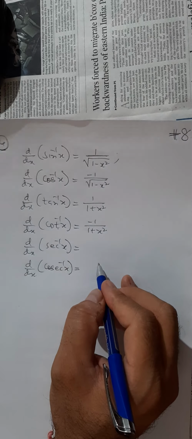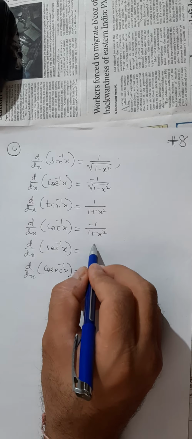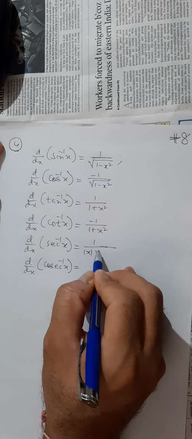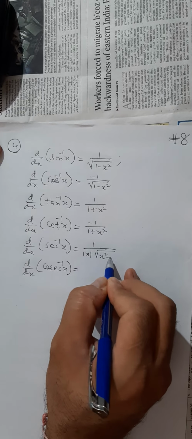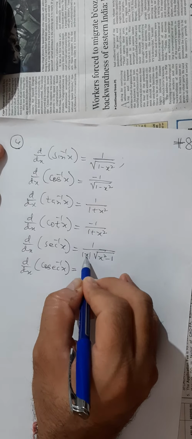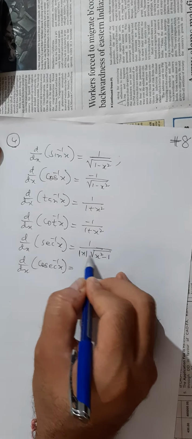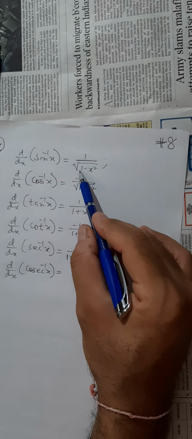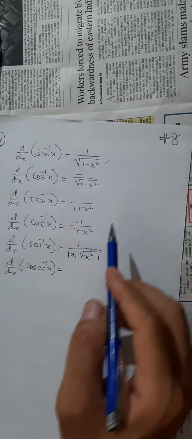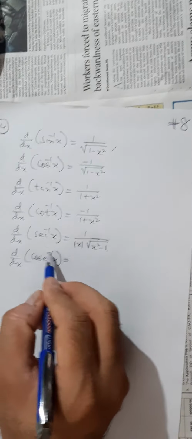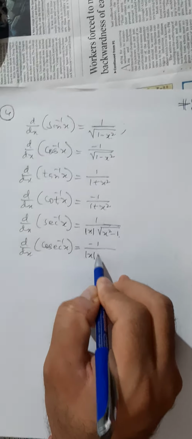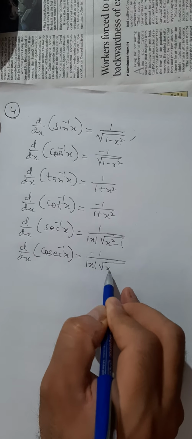Then next, sec inverse, that is 1 upon modulus x into root of x square minus 1. Both x are adjacent here, remember, that way you can remember. Here you have x square minus 1, and here you have 1 minus x square. And cosec inverse, these two differ by a minus sign: minus 1 upon modulus x into root of x square minus 1.